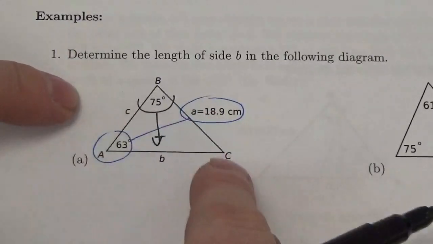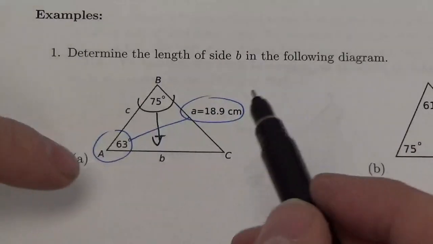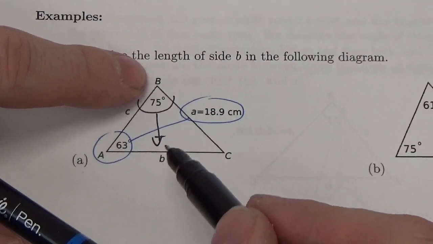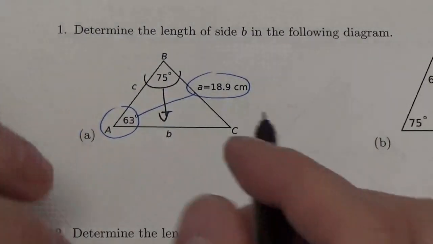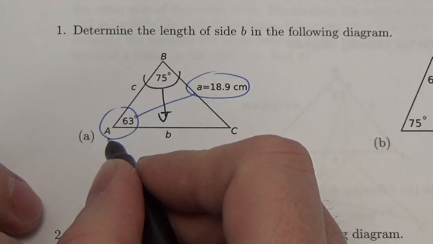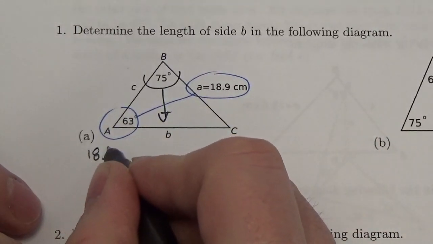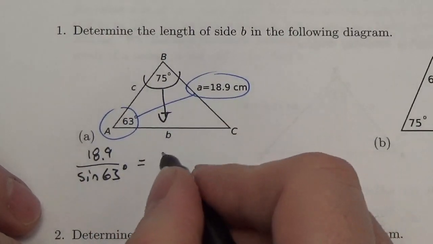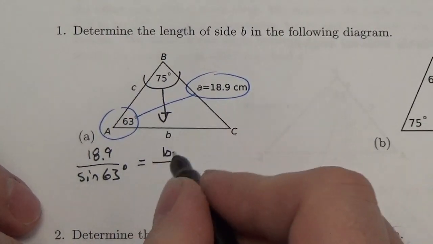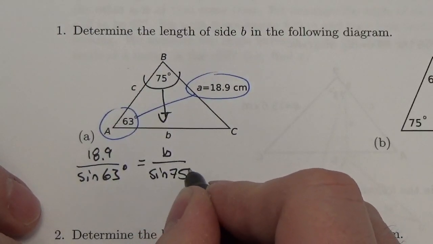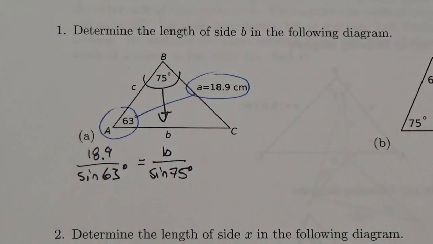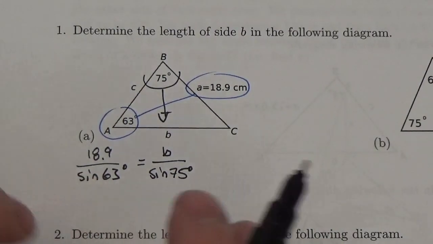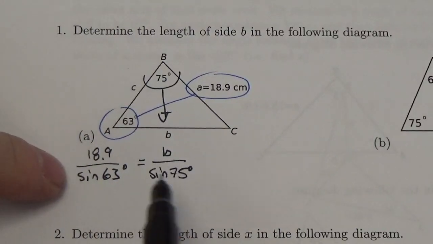Now, it could have been little c and C. It doesn't matter what it is. I just need to have an angle and a side pair, and then I need to be able to find the angle opposite the side that I'm looking for. Now, it looks like this. It's going to be little a, 18.9, divided by the sine of A, which is 63 degrees, and that is going to be equal to little b, which is what I'm looking for, over the sine of 75 degrees. Now, in a previous lesson, when I was working with the sine and cosine of angles, I would immediately put the values in there.